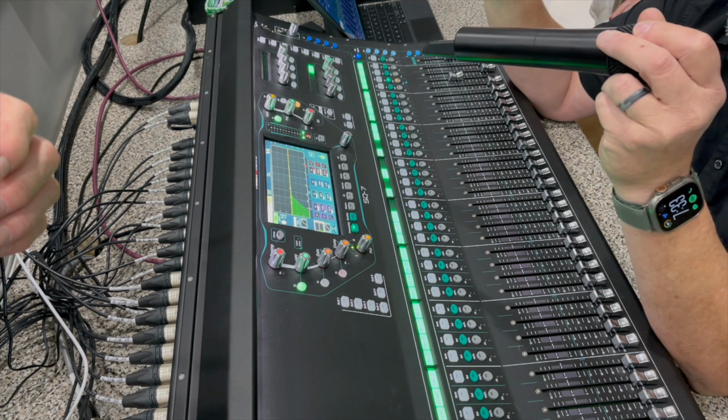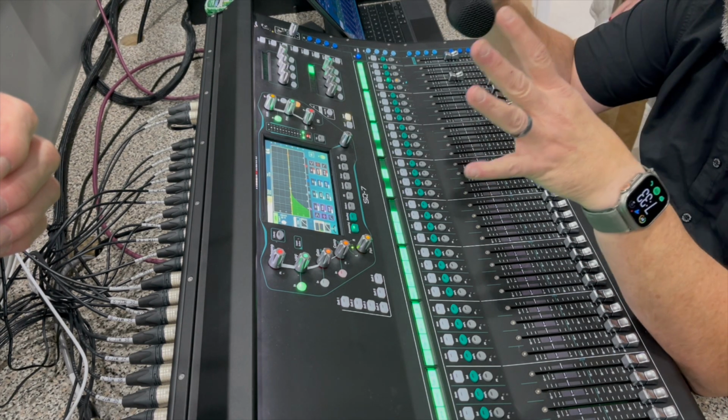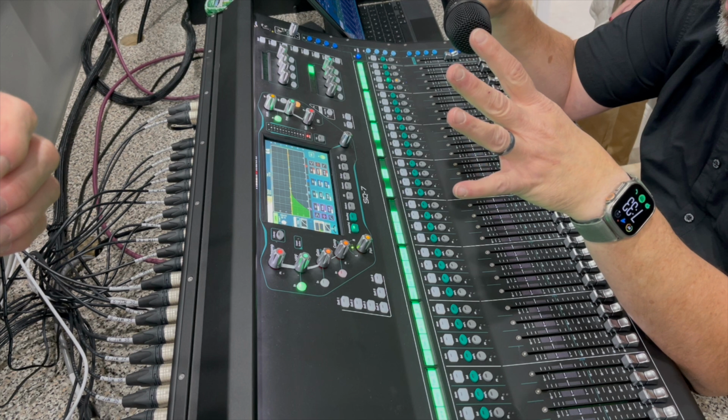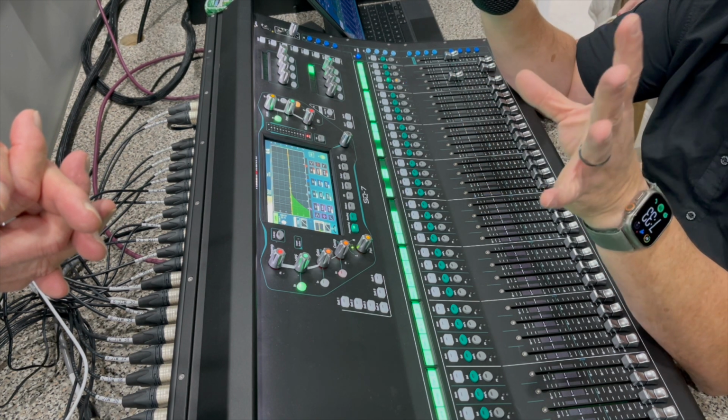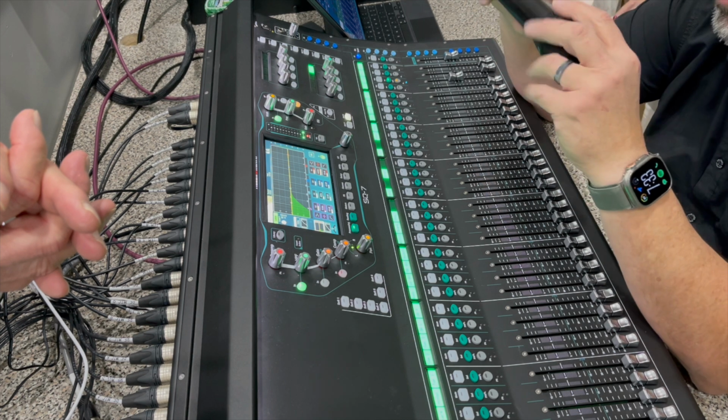All right, so the next thing that I'm going to do is apply equalization to the signal. I'm going to EQ the signal to be more pleasant sounding. Okay, and this is probably something.